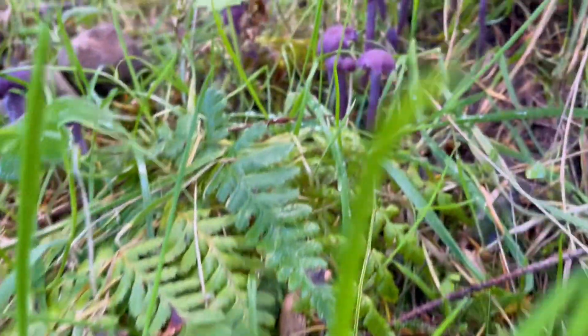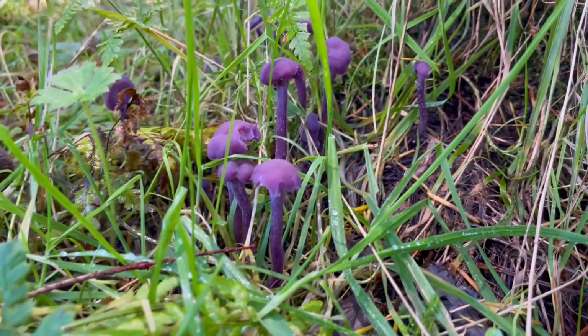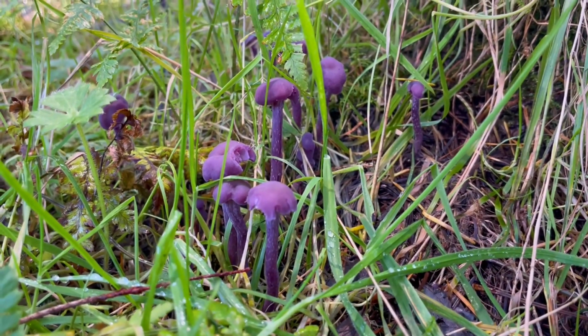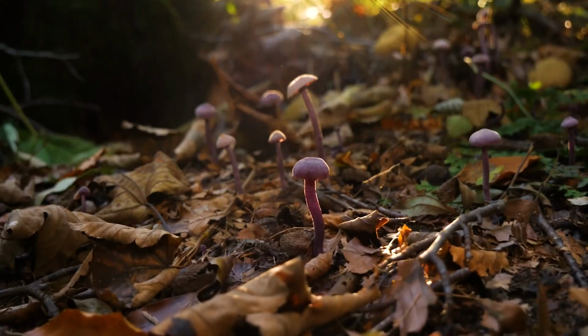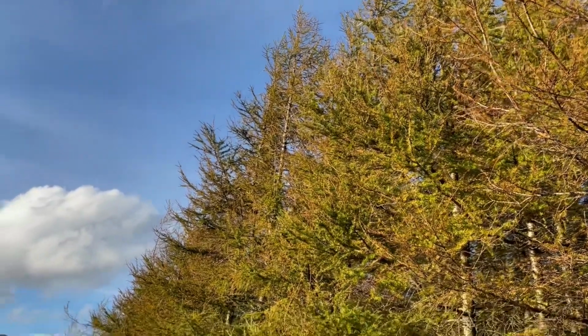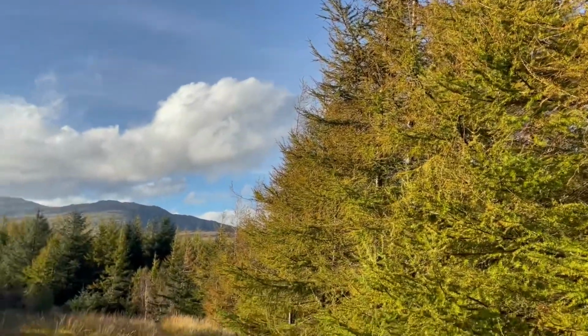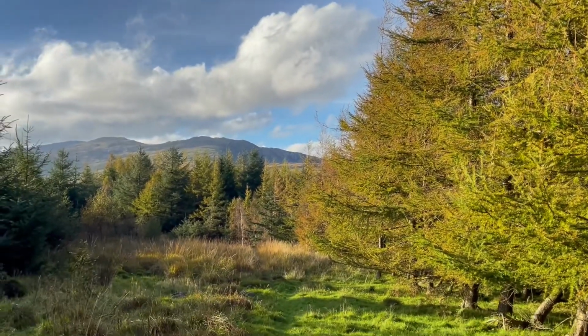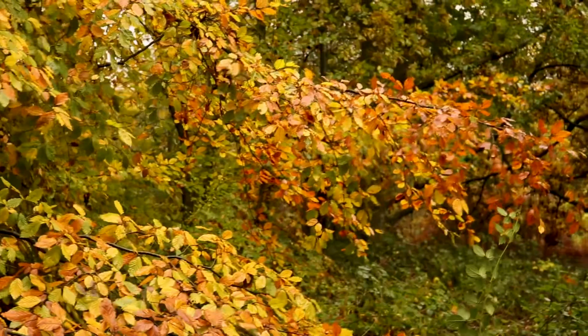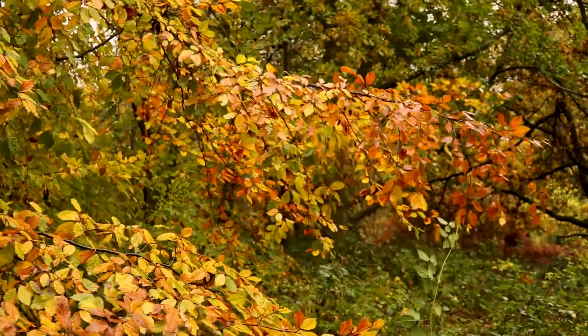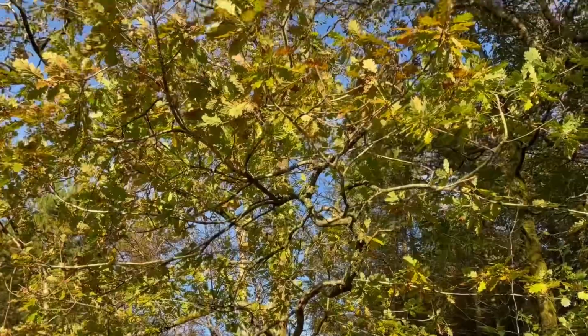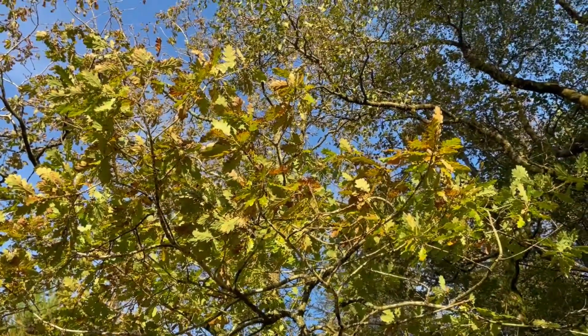So what if you're looking for an amethyst deceiver? These mushrooms will fruit from June to November in the UK. The type of trees in the area can also be a great indication as to what mushroom species can be fruiting there. The amethyst deceiver likes to fruit around beech and oak trees within woodland areas, so looking around these types of trees is a good place to start.